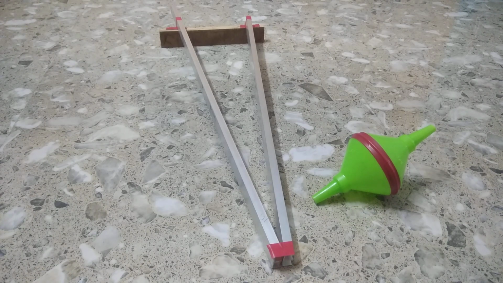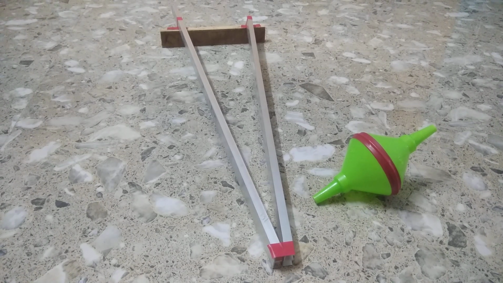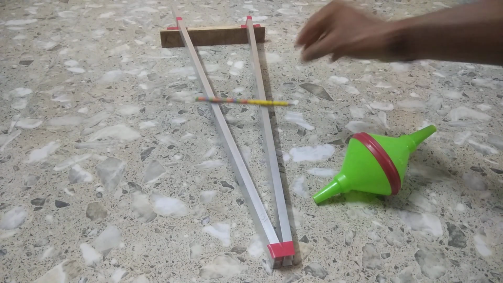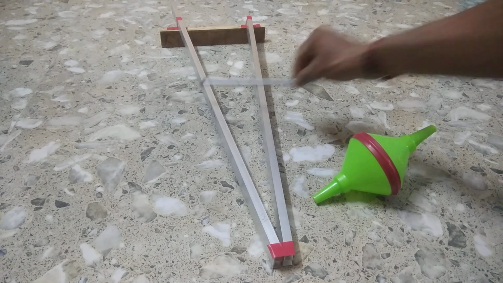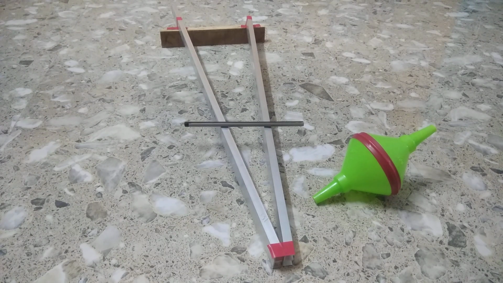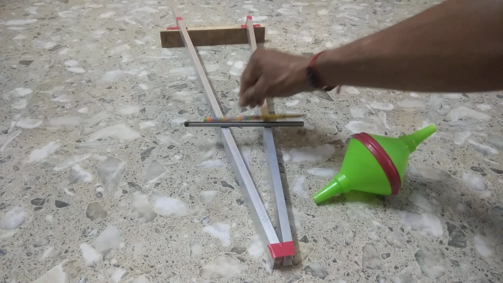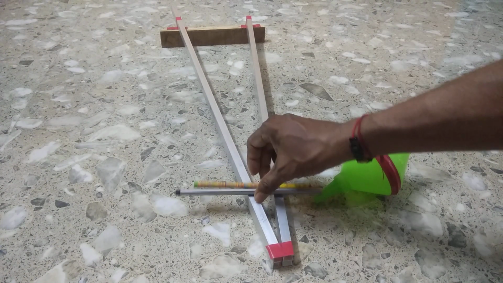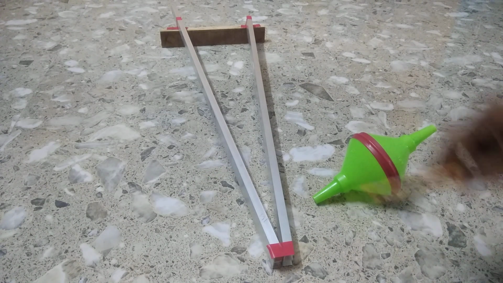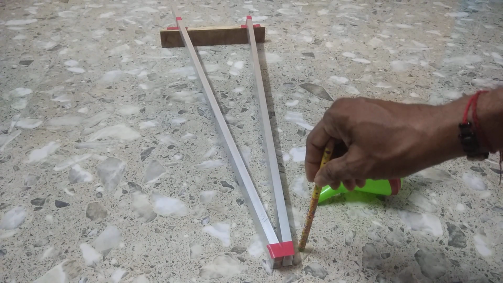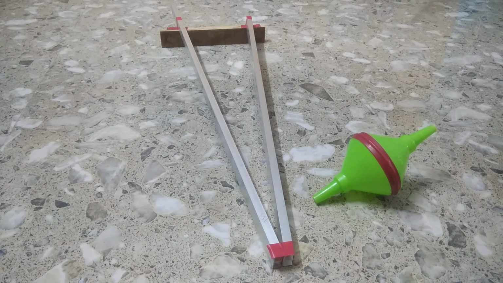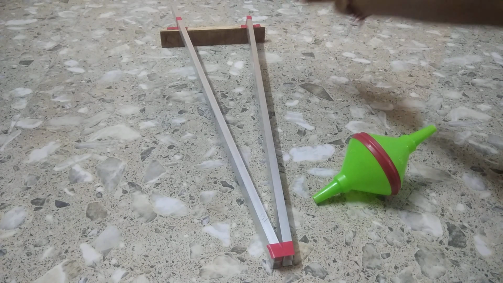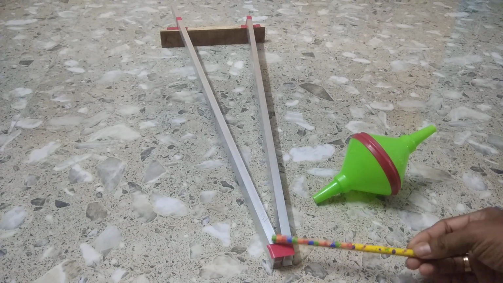Hello everyone. What you observed is that when you put the pencil here, it comes down. Here you see both the pencils come downward. And if you look clearly at the structure, this is the lower side, this is the upper side, and this height is greater than this height.